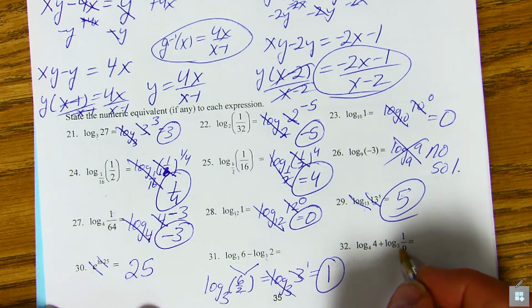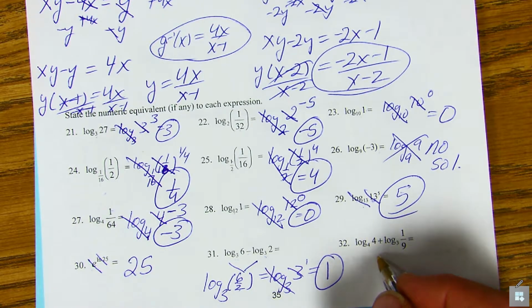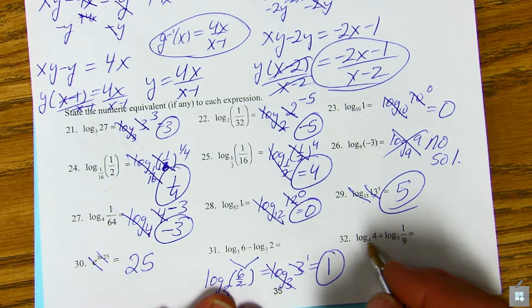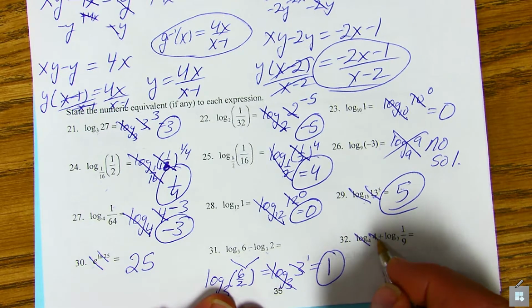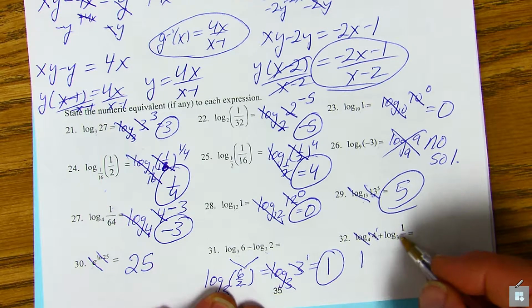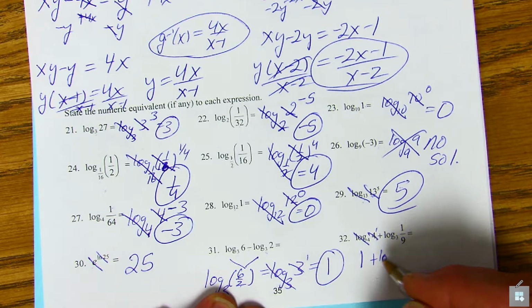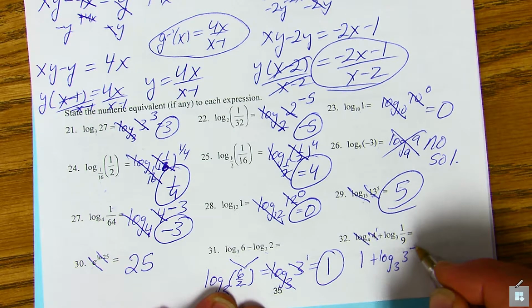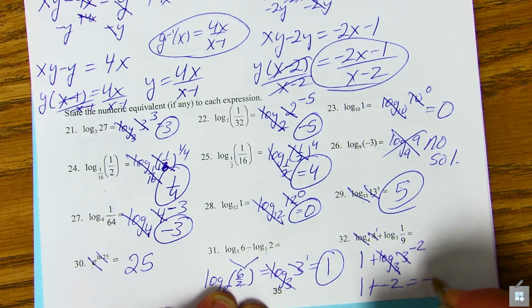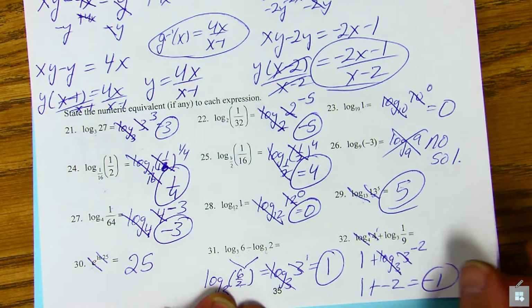So now, look, now they have different bases, so I can't bring them together. But log base 4 of 4, well, that will simplify to just 1. Can I rewrite 1/9 with a base of 3? And the answer is, oh yeah, I surely can. It's 3 to the negative 2. So those will undo, so then it's 1 plus a negative 2, which the answer then is negative 1. And we are done with that page.